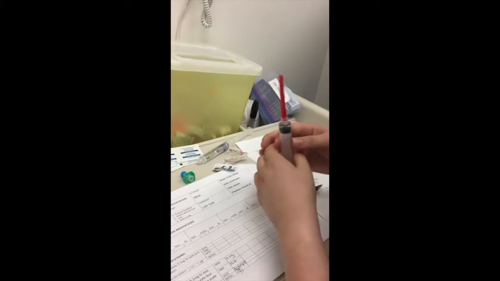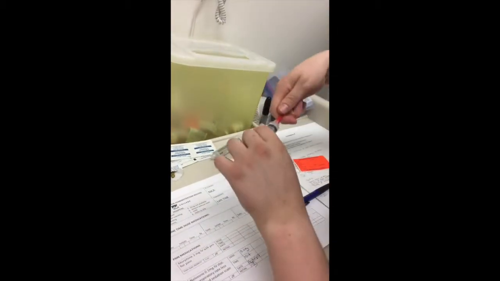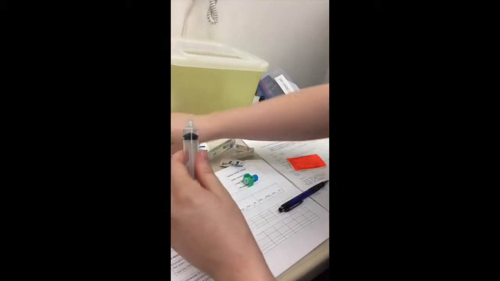Now I need to properly dilute this. So I need to attach it to this little guy.